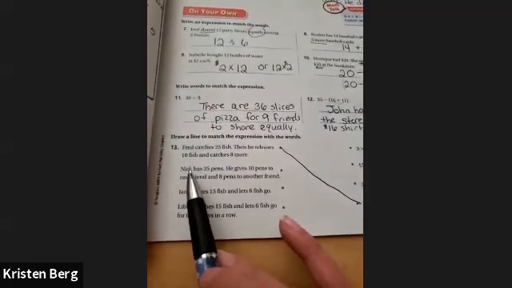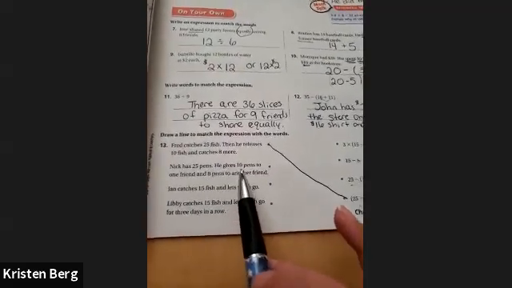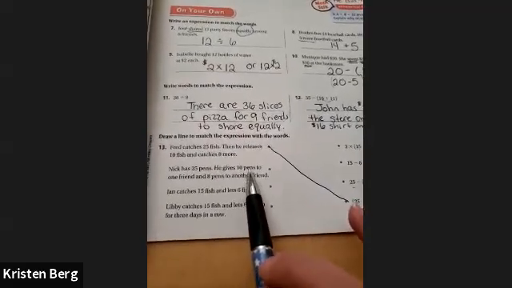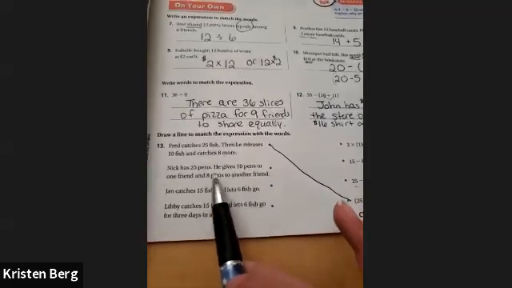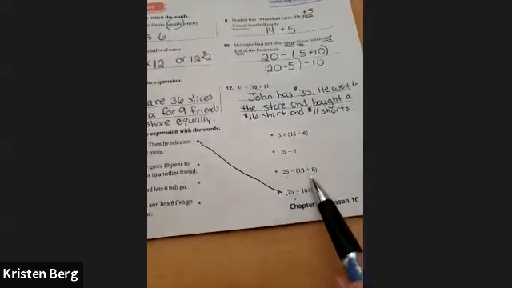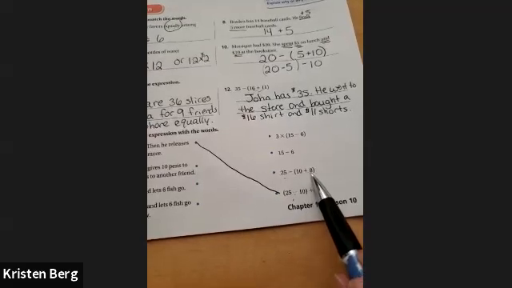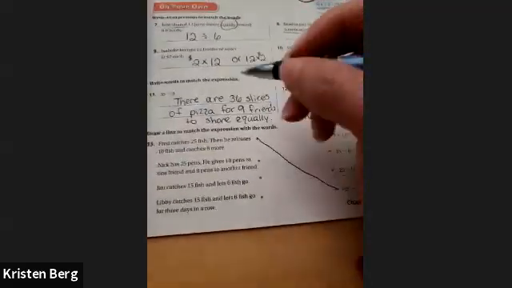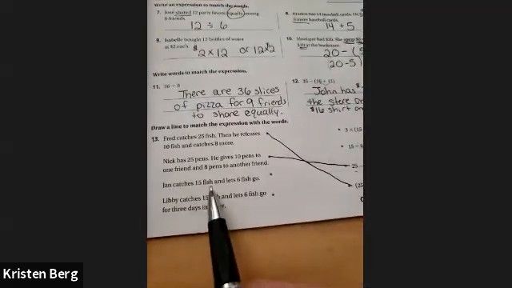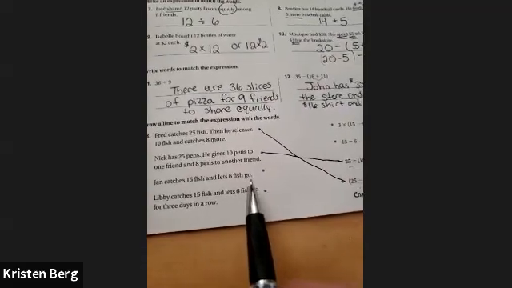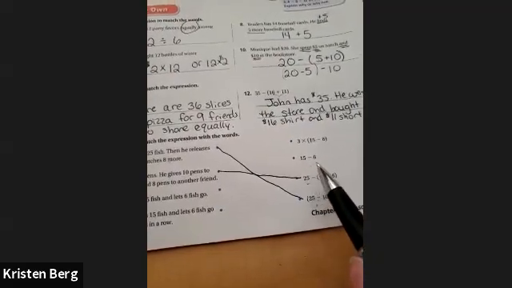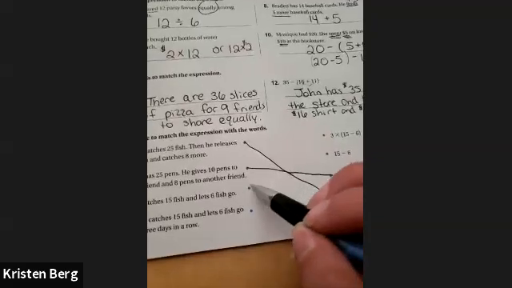Next, Nick has 25 pens. He gives 10 pens to one friend and 8 pens to another. So he didn't just give away 10, he gave away a total of 18 to both of his friends. Well, this one is saying, yes, he didn't just give up 10, he gave up a total of 18. So this matches here. Jan catches 15 fish and lets 6 fish go. So which one is showing us having 15 and then letting 6 go? It should be right here because you are going to subtract off 6.